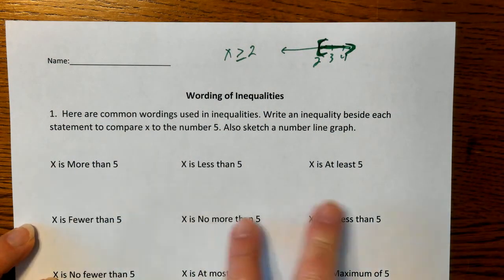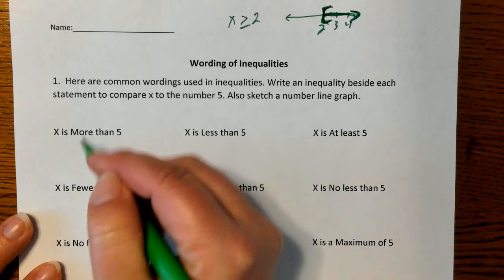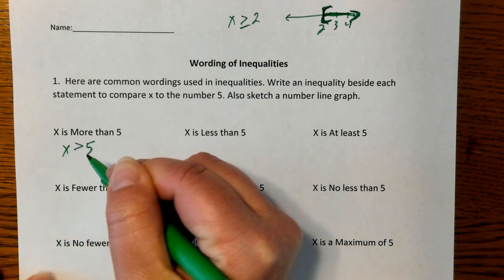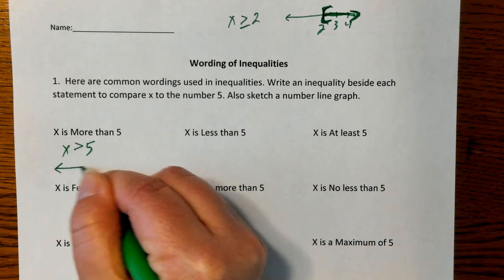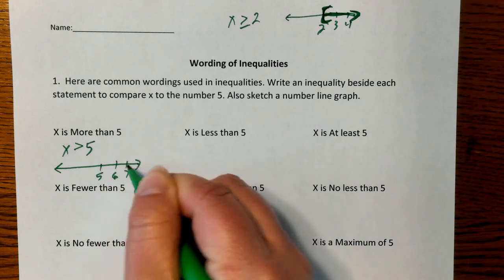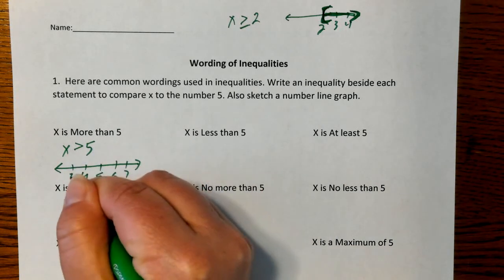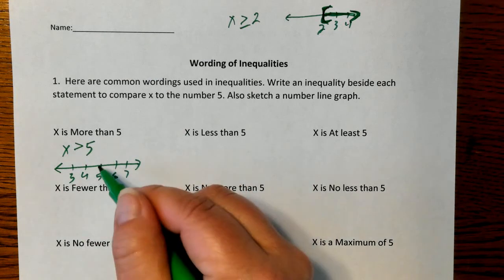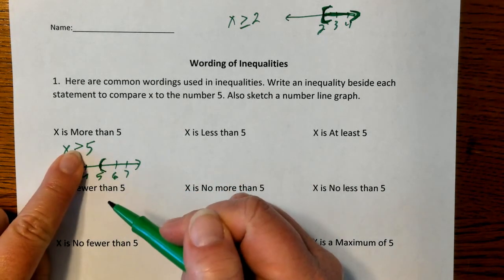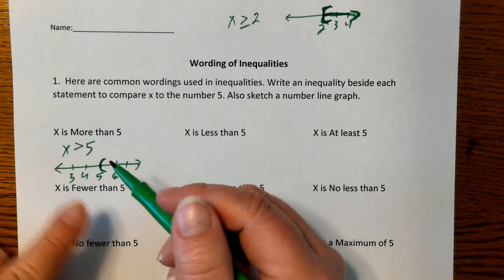x is more than 5. Okay, so that means x could be any number that's more than 5, greater than 5. It could be 6 or 7 or 8. So I'm going to put a 5 here in the middle, put a couple numbers to the right of 5, 6 or 7, 4 and 3 below, and I'm going to put a parenthesis on 5 because it does not equal 5. It can't be equal to 5. It's got to be more than 5.